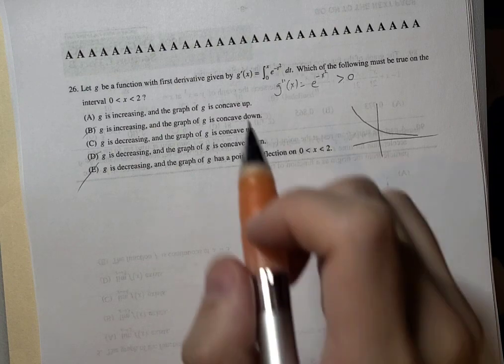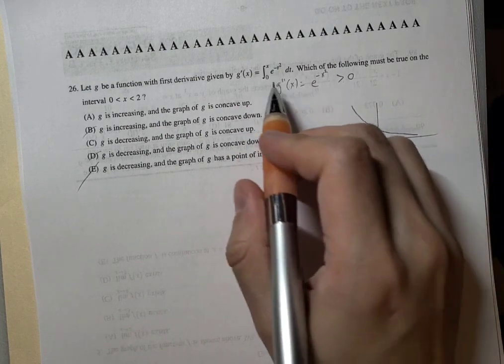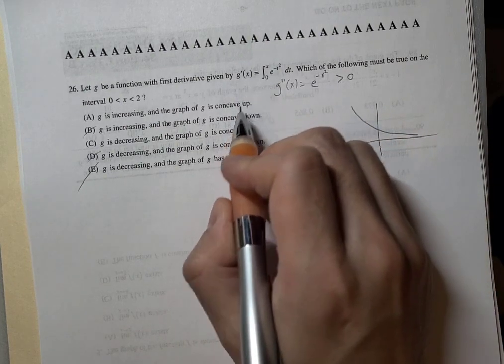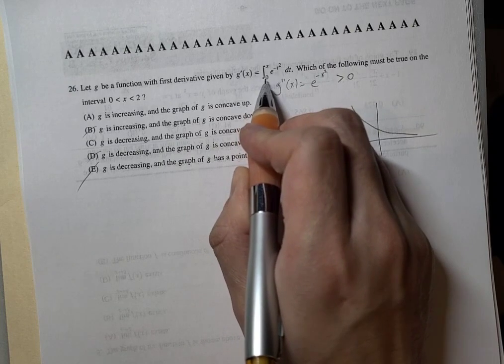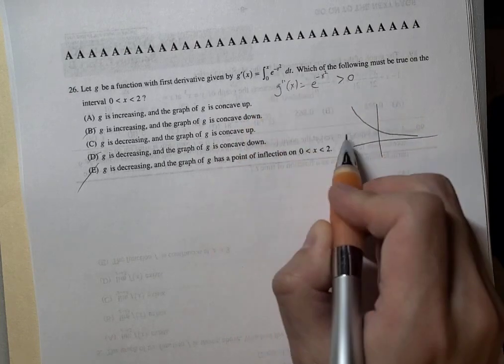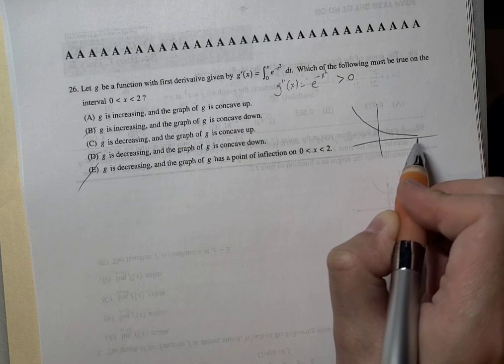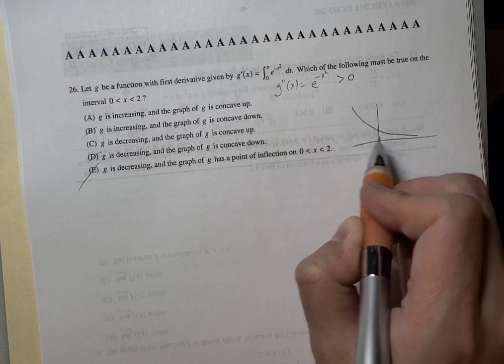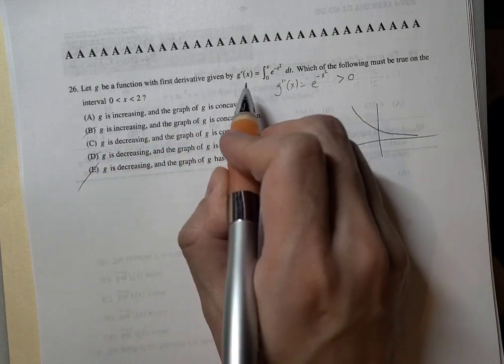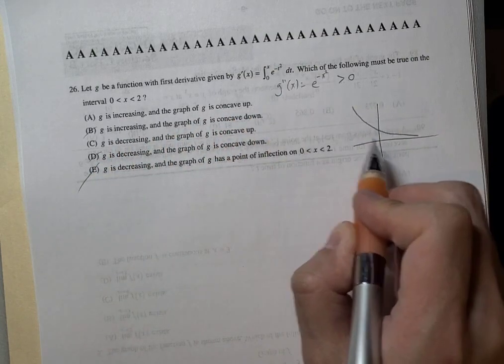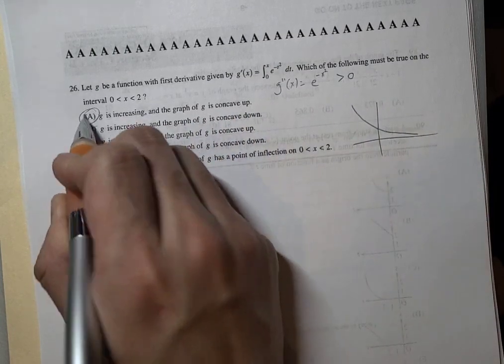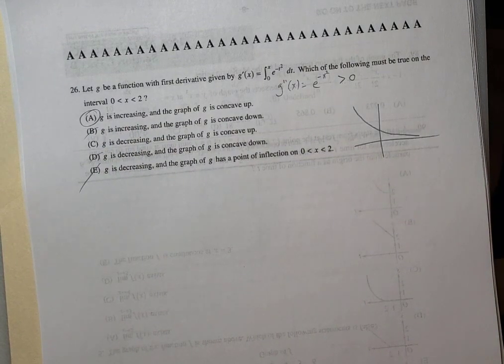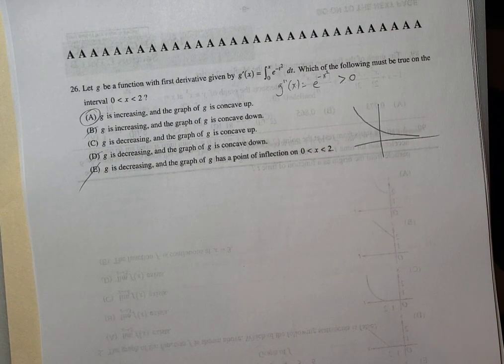Well, g prime is the area under this curve. The area is always positive. So g is always increasing. Since the derivative g prime is always positive, g is always increasing. So that's why I drew that. Okay, hopefully that made sense. This is a very conceptual problem.